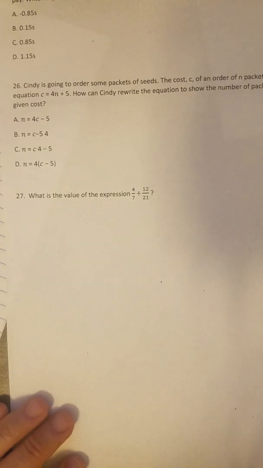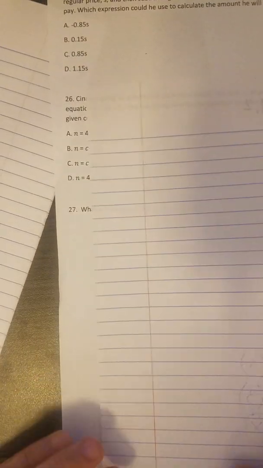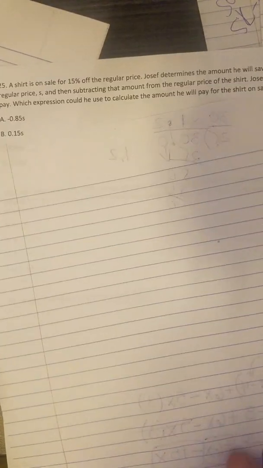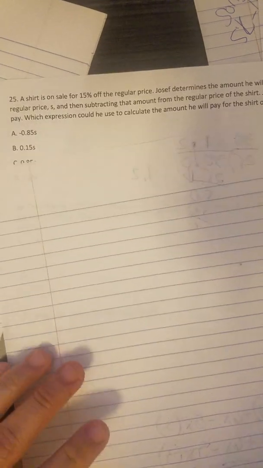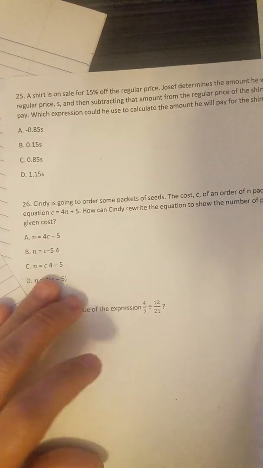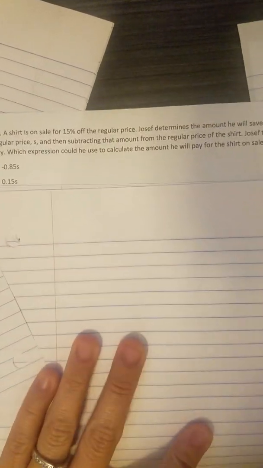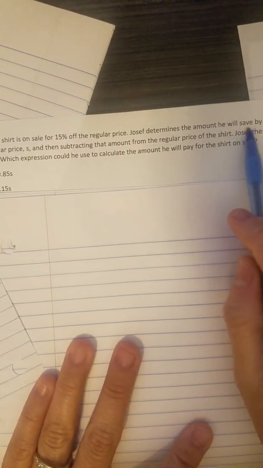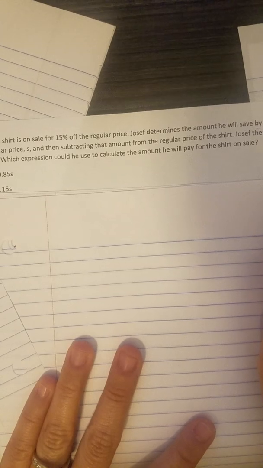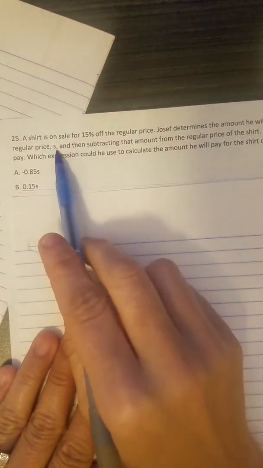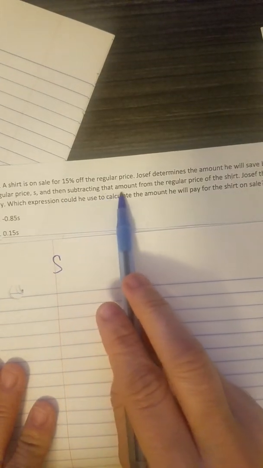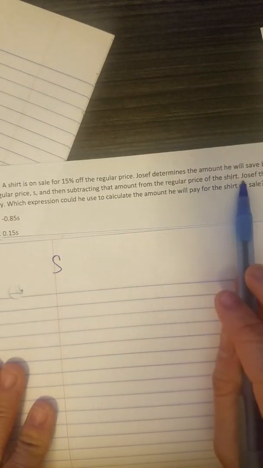All right. Number 25. We're almost done. Okay. A shirt is on sale for 15% off the regular price. Joseph determines the amount he will save by first calculating 15% of the regular price, which is S. So the price of the shirt is S. And then subtracting that amount from the regular price of the shirt.